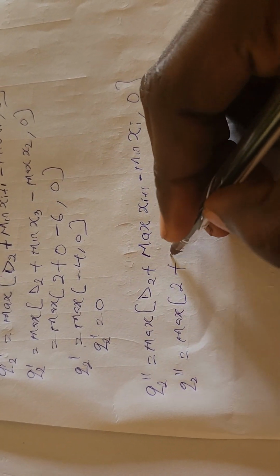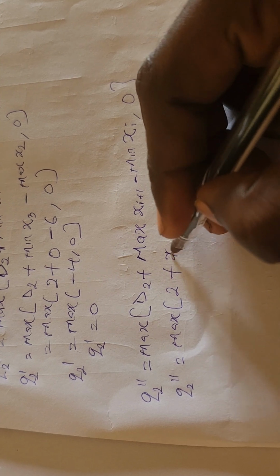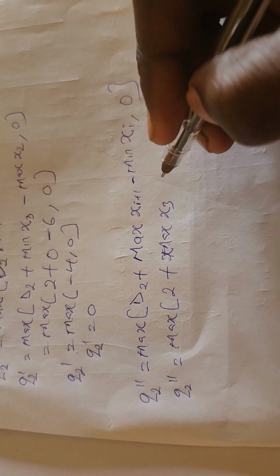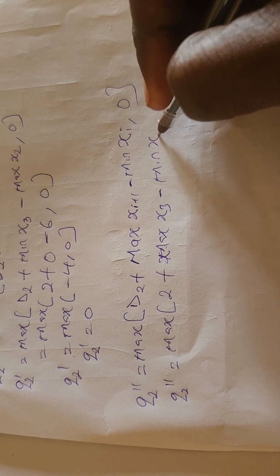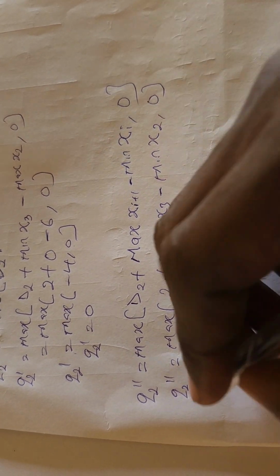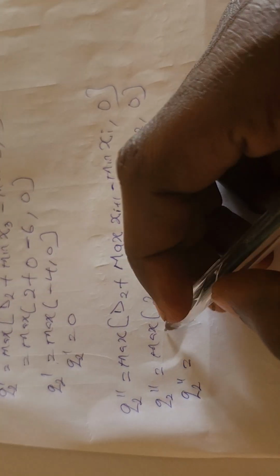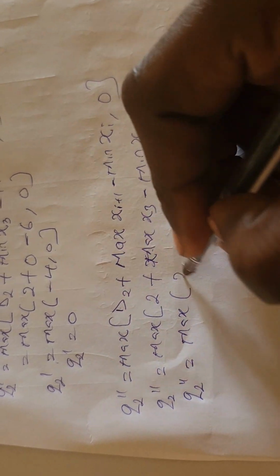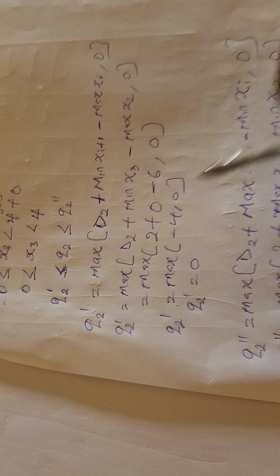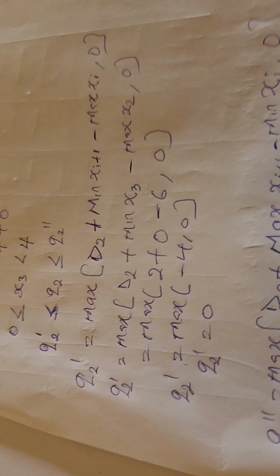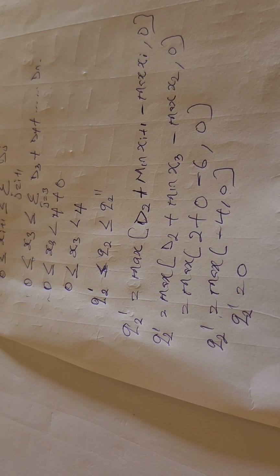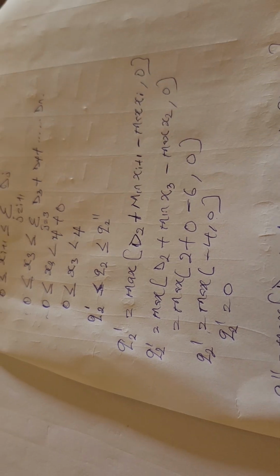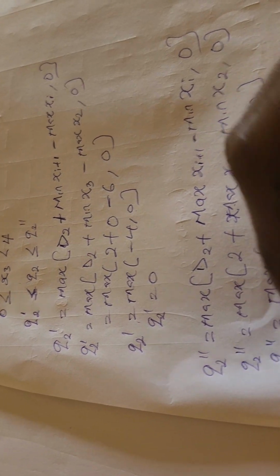Our maximum for x3, of course, let me write it down first: max of x3 minus min of x2, and 0. So it is max of 2 plus the maximum of x3, which is 4, minus the minimum of x2, which is 0, then 0.